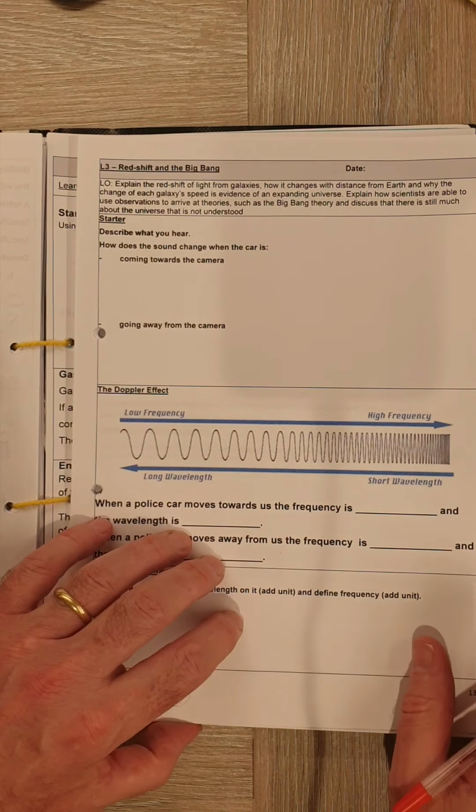So check your answers. Next task you had to do was just a recap task looking at frequency and wavelength. And the first thing you needed to do was to draw a wave, to label the wavelength, add the unit, and define what frequency is. So the picture of the wave is shown here. On the y-axis you notice I've written displacement. This is how far the wave moves perpendicular to the direction of energy transfer. And on the x-axis I've got distance, and the wavelength is the distance between a point in the wave and the same point on the next wave.